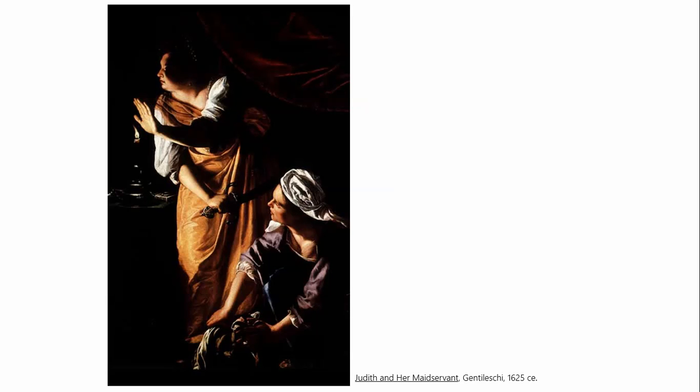Okay, so what could you say about Judith and her maidservant? Number one, it's a Baroque painting. It's an example of tenebrism, in that it has this extreme chiaroscuro effect. It's very dark, with very strong, direct lighting. You can talk about how we discussed the issue of the cast shadow from the candle and how it's slightly inaccurate based on the physics, but that it works pictorially.